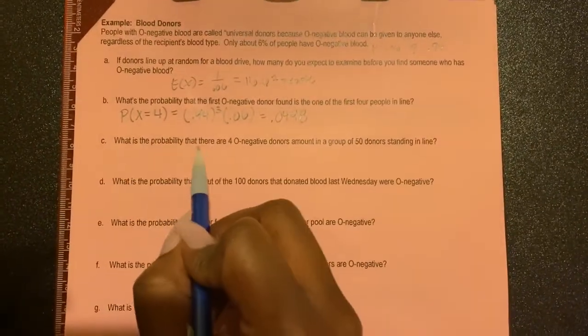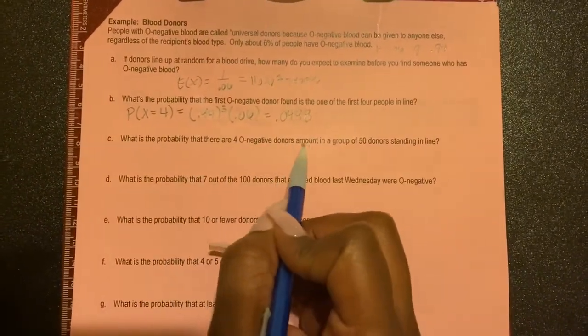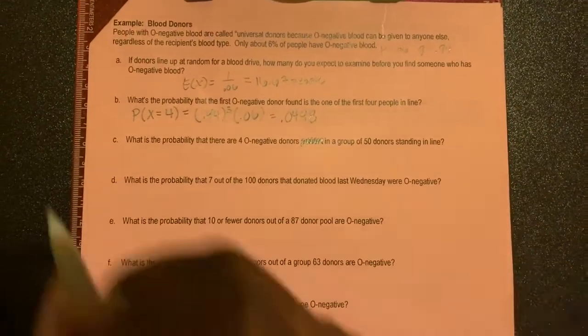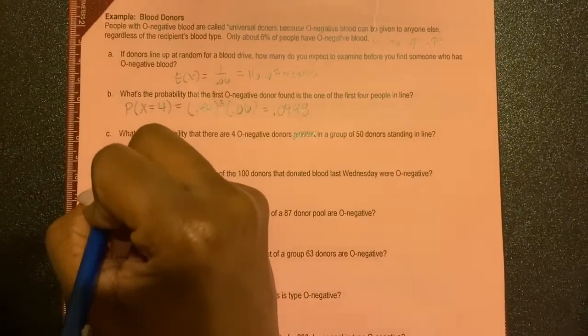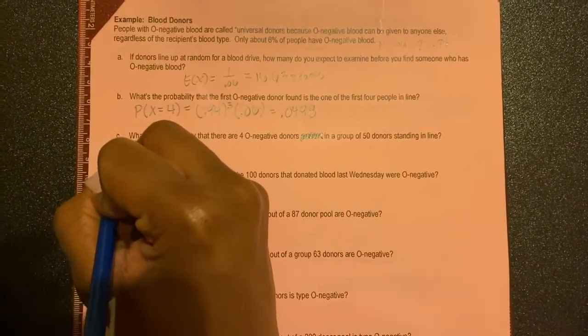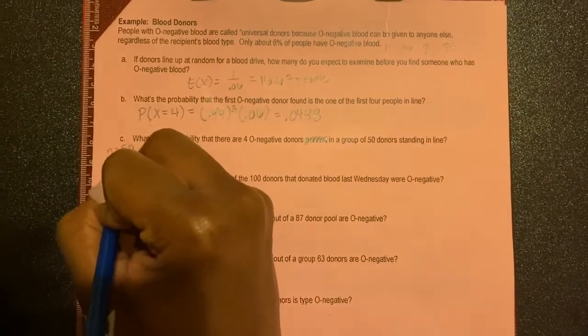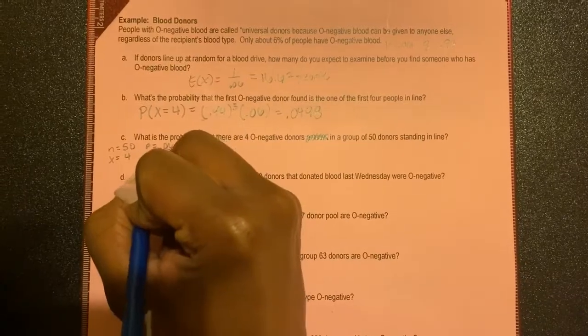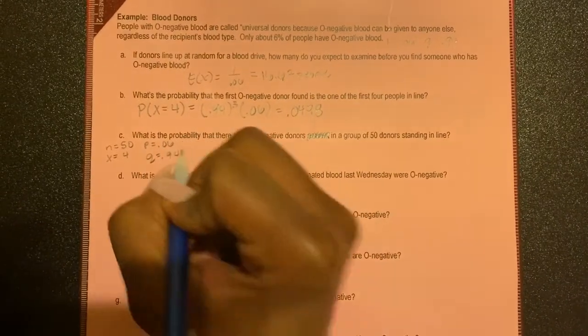Okay, what's the probability that there are 4 O negative donors in a group of 50 donors standing in a line? So this would be a binomial model. So the N is 50, X is 4, and P is 0.06, Q is 0.94.